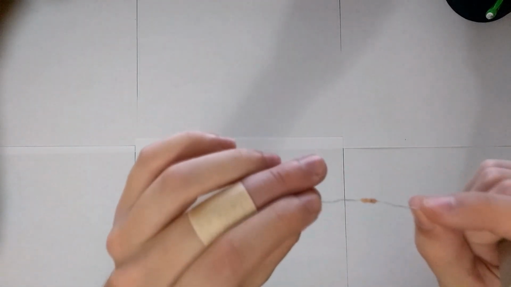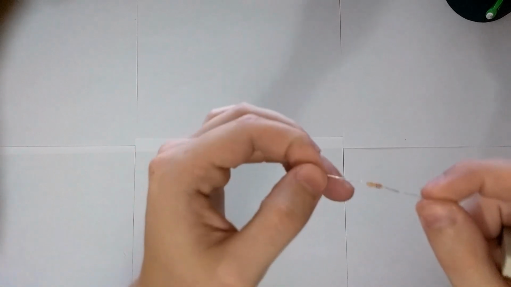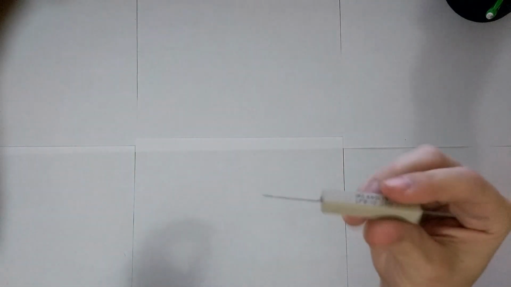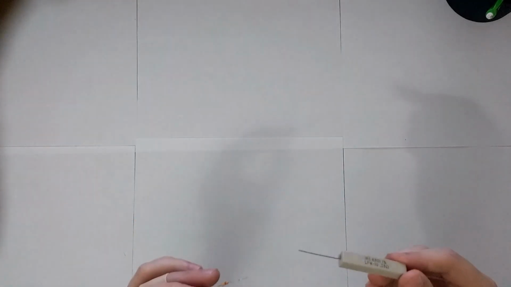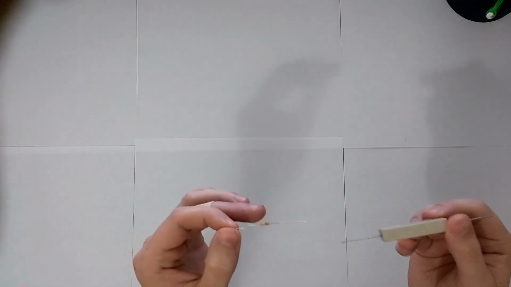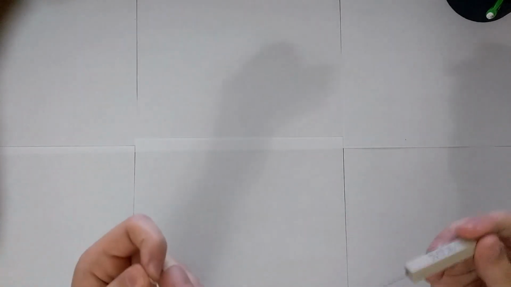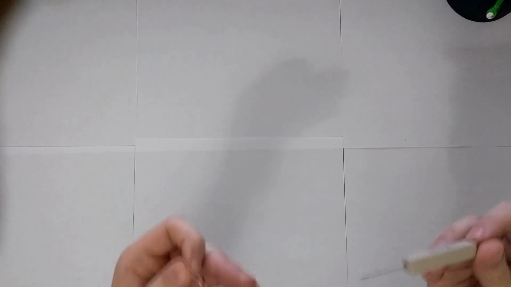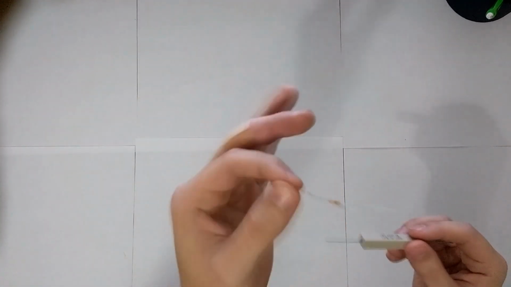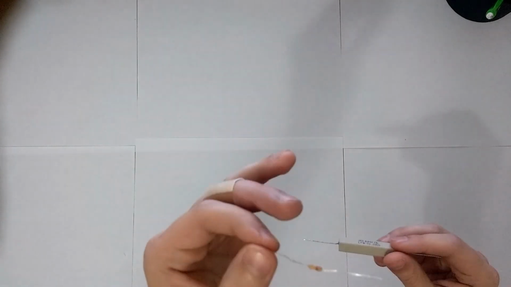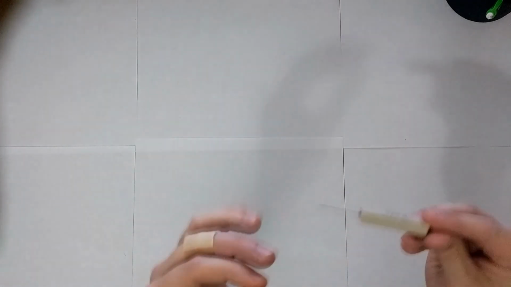You will commonly see this form of a resistor, but there are variations like this. You might be asking, what's the point of this? From my personal experience, it depends on how much current you're feeding through it, because of things like heat transfer and your heat properties. If you're sending a lot of current through this, it's going to get very hot very quickly because of the small surface area compared to this.